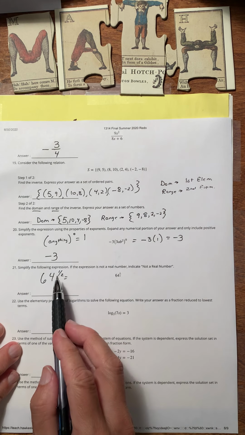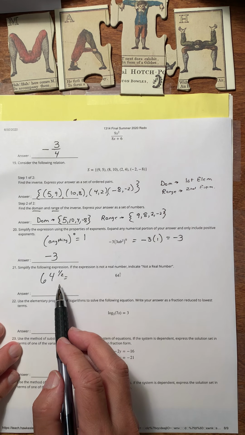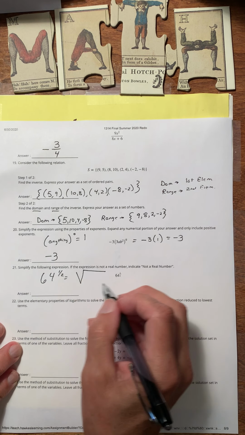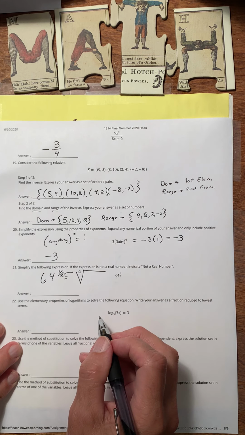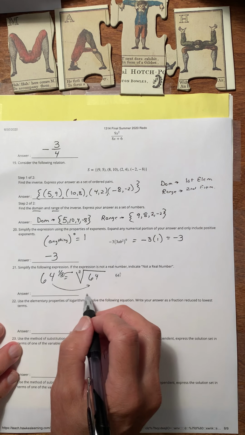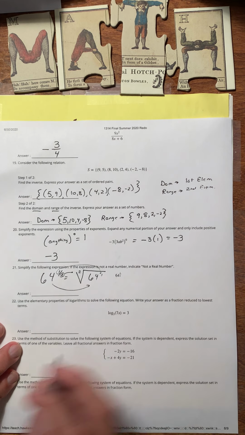Here's where I need to remember what a rational exponent means. It means a radical expression. So this little number goes right there. It's the index. The base goes right here. And the exponent goes right there.